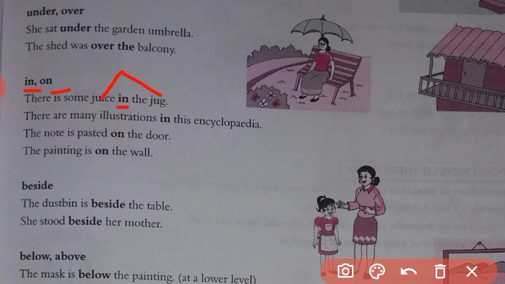In the same way: There are many illustrations in this encyclopedia. The note is pasted on the door. The painting is on the wall. So it is easy to understand the words in and on. Whenever we find something inside or in it, we can use the preposition in to show the thing inside, whereas on the surface, we can use the word on as a preposition in the sentence.